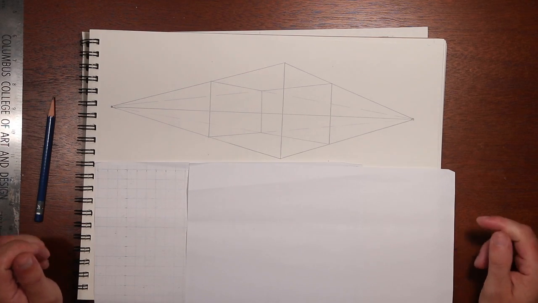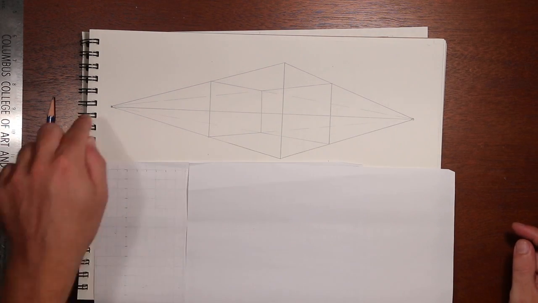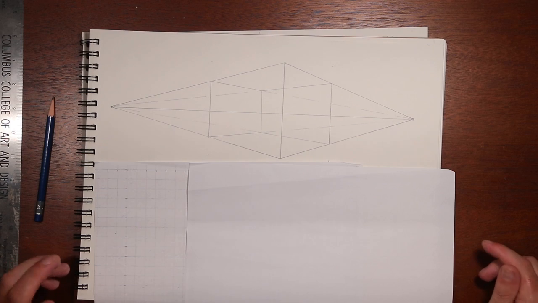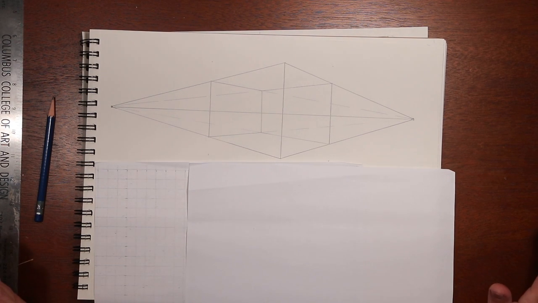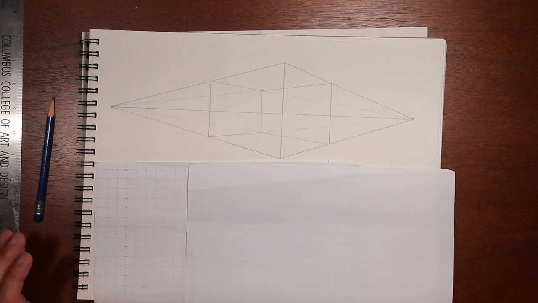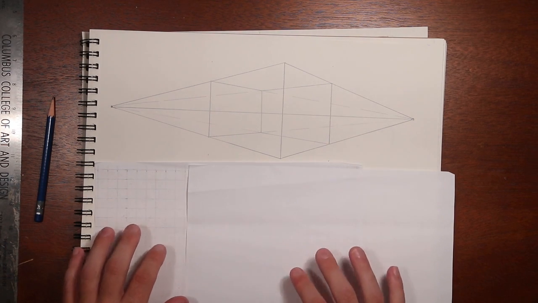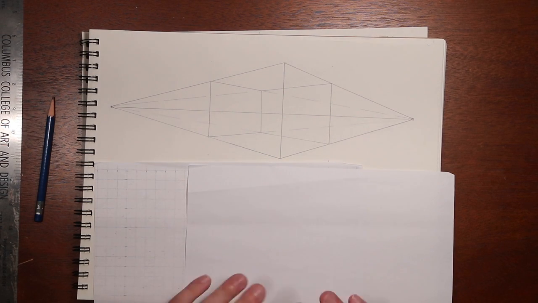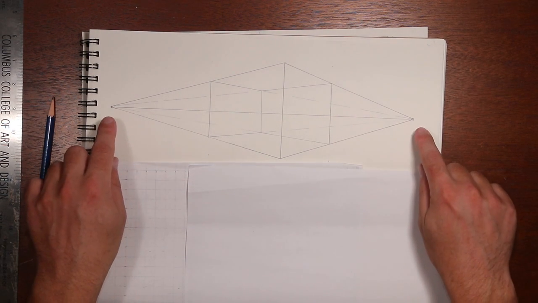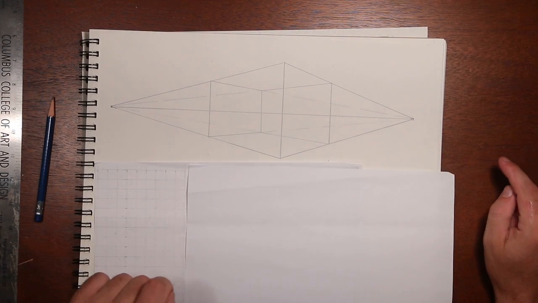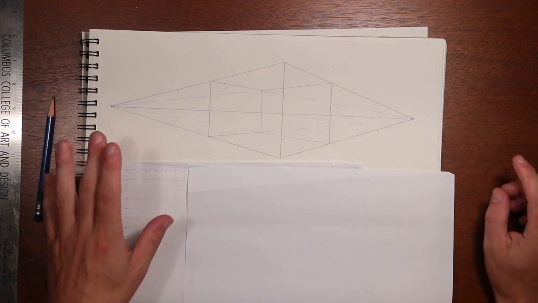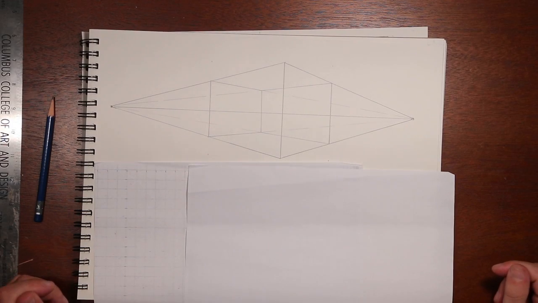Most two-point perspective creates the horizon line. There are a few two-point perspectives that can actually create just the shape and the depth within itself. That usually goes into something else. So for the sake of this video, we're just doing the basic two-point perspective that creates the horizon line, and anything from there will be popping from that.